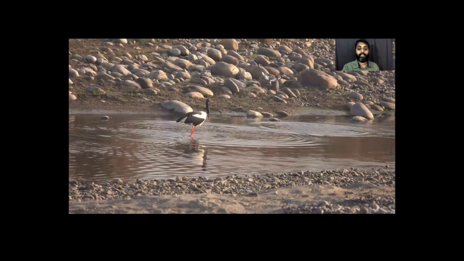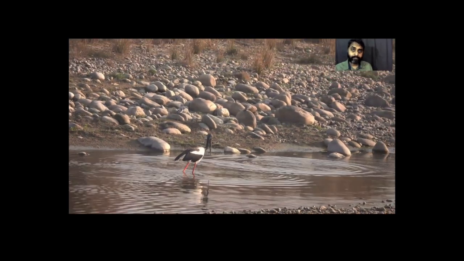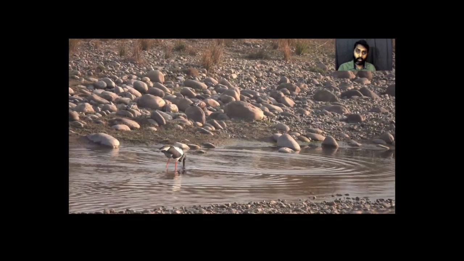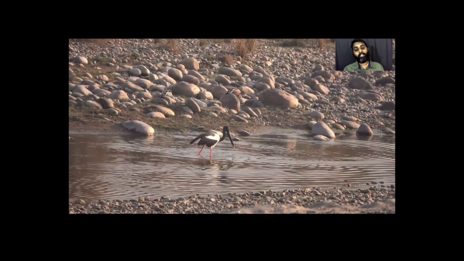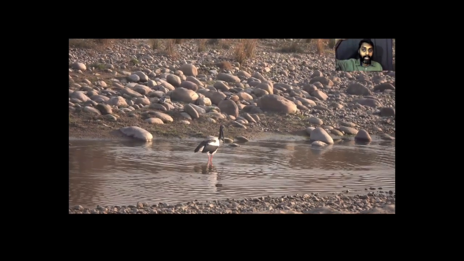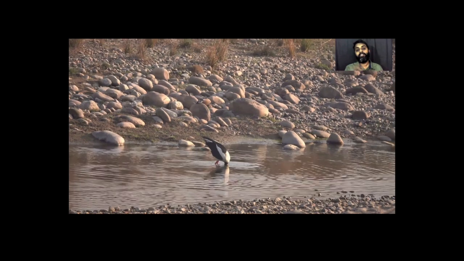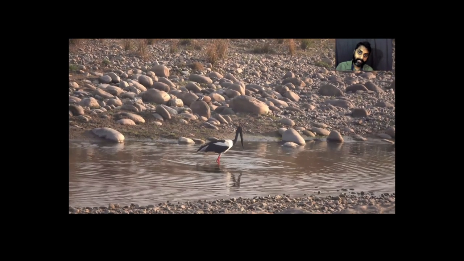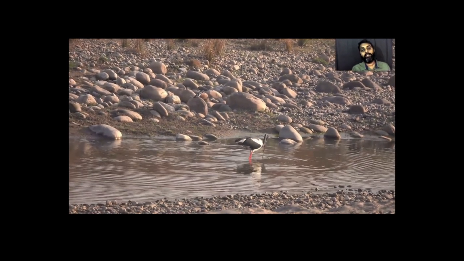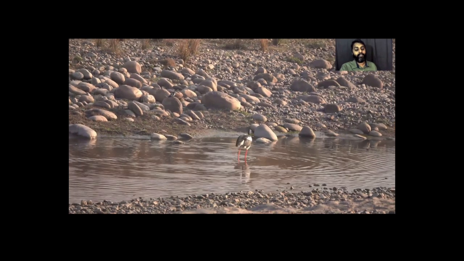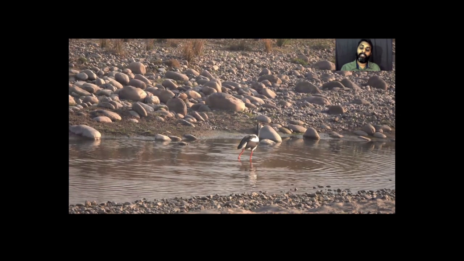Let's look at more examples and look carefully here. You can see the stork walking in the shallow water with the long legs, and poking its long beak to look for fish, crabs, or large insects. So the shallow water is the habitat for the stork to find its food, and its behavior is to walk through the shallow water and jab its beak to catch its food.